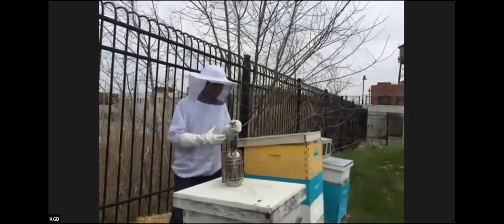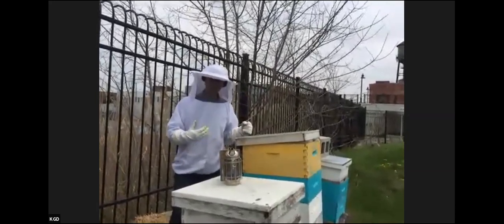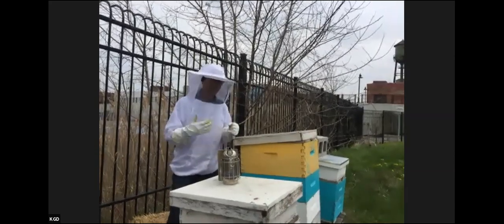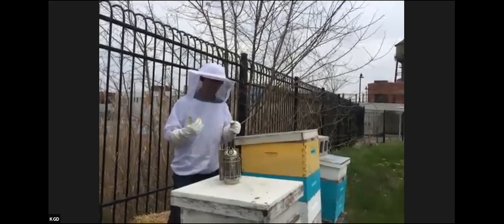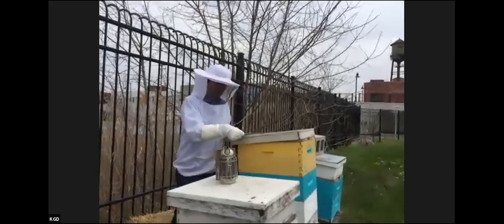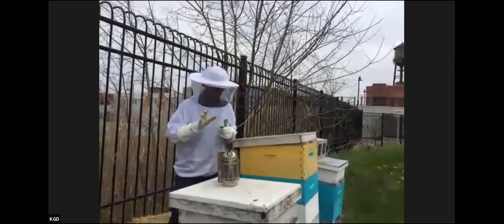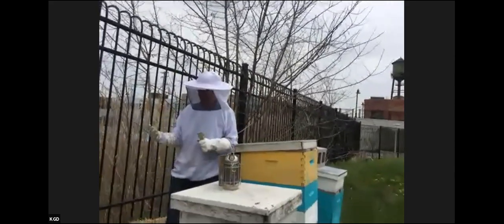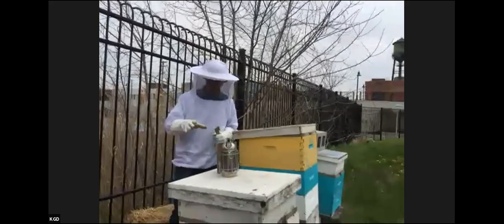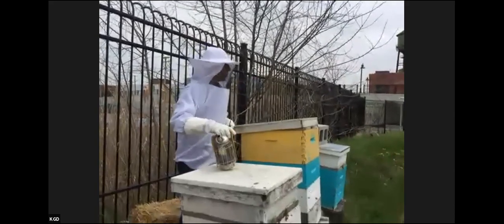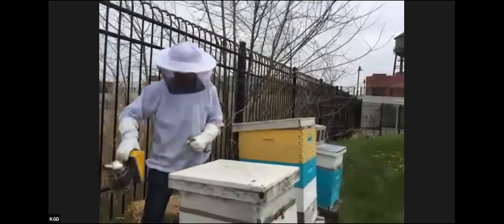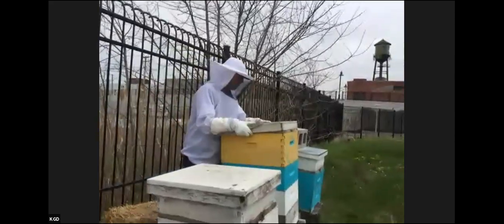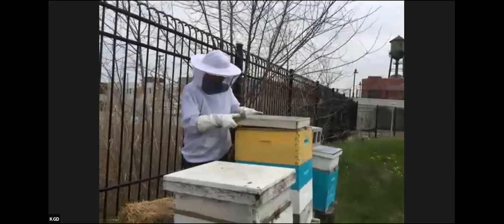So if I smell bananas, then I know that I probably should close up the hive and be done for the day. That's one of the pheromones they give off, and it smells like bananas. But I'm going to give it a shot. You don't always have to use a smoker. It's just a tool. Just to keep it slightly simpler, we're not going to use a smoker right now. I'm just going to open up and take a look at what's going on.